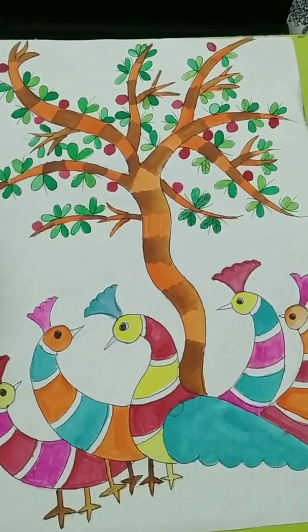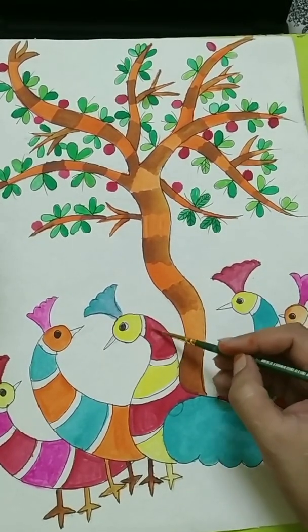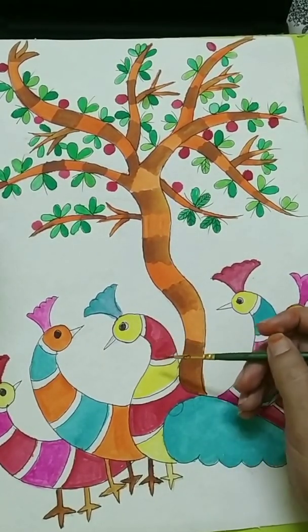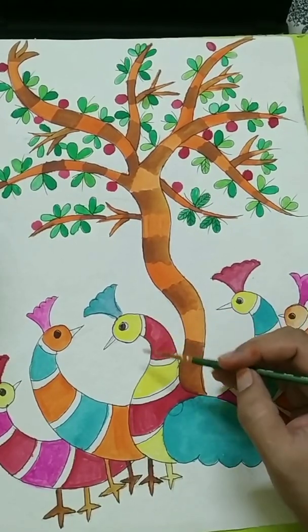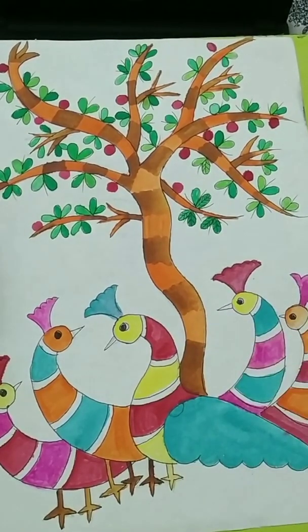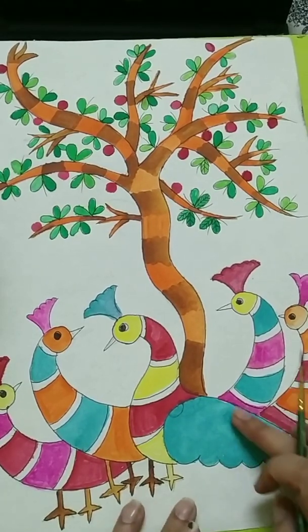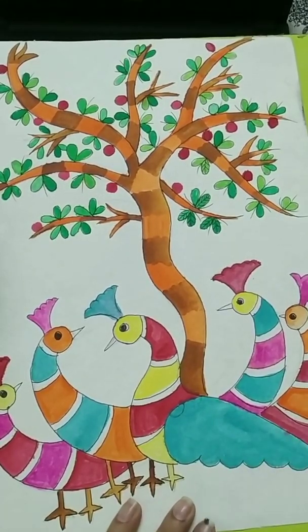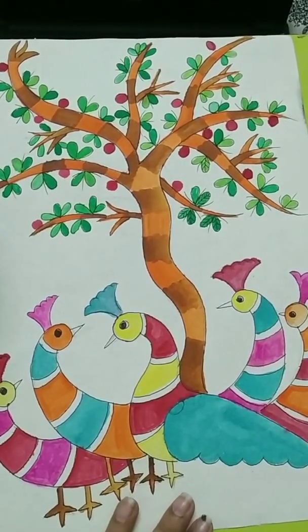So just remember, on the darker shade we are going to use lighter tones, and on lighter tones we'll be using darker tones. So I'll show you how. Let's start with this bigger portion. Here I'm using white color to make patterns.